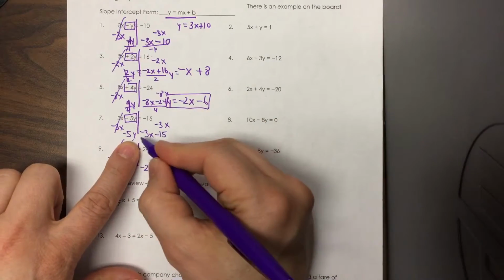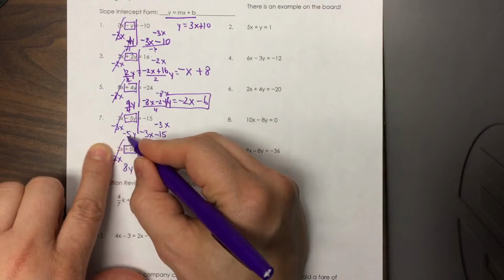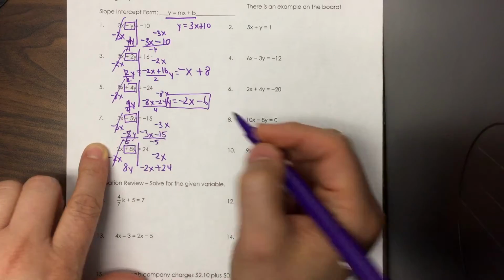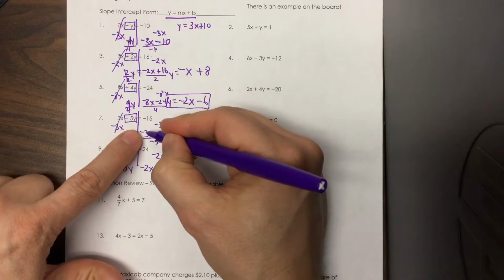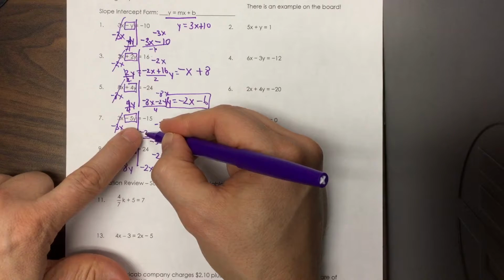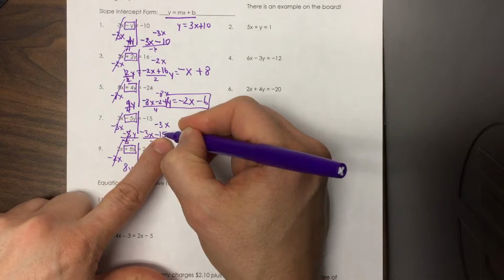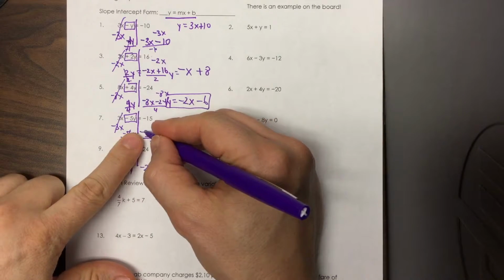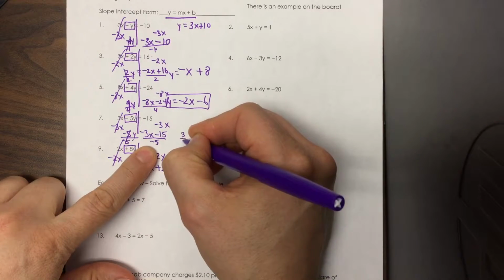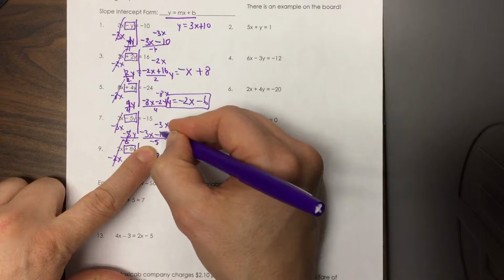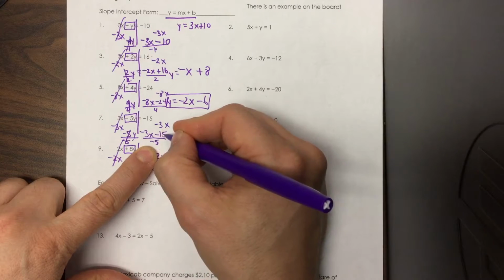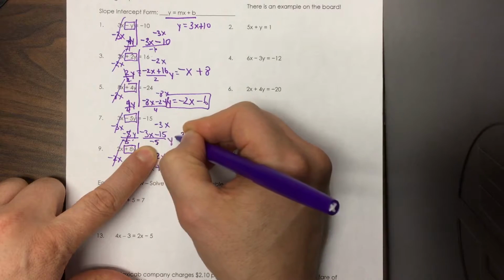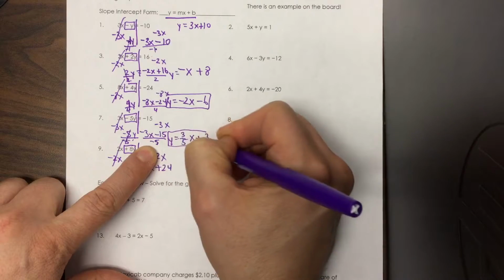Here I have, divide both sides by negative 5. Notice each time I'm dividing the coefficient of the x by that bottom number, and the b number by the bottom number to get the real b number, okay? So negative divided by negative is positive, so I have positive 3/5 x, and negative divided by negative is positive again. Negative 15 divided by 5 is positive 3. So now I have y equals 3/5 x plus 3.